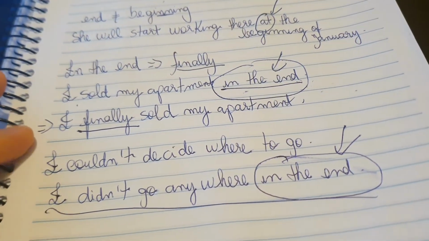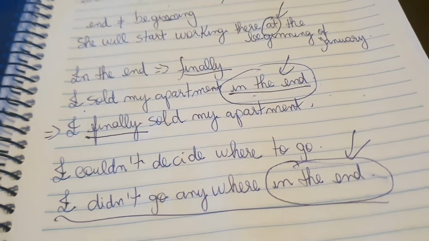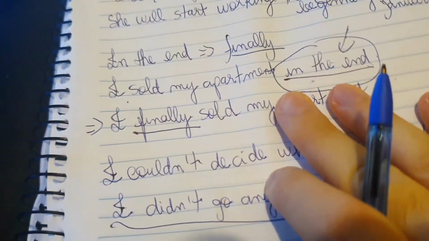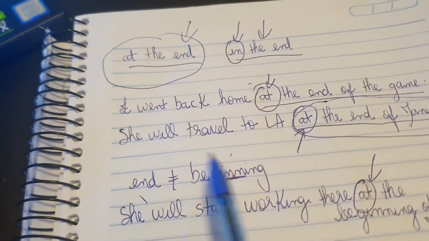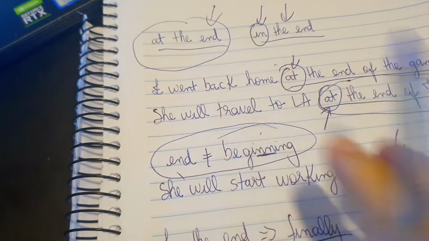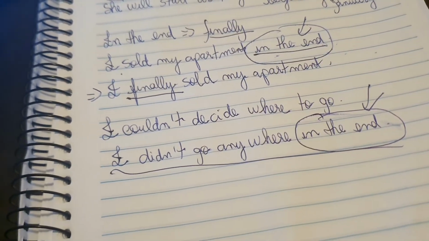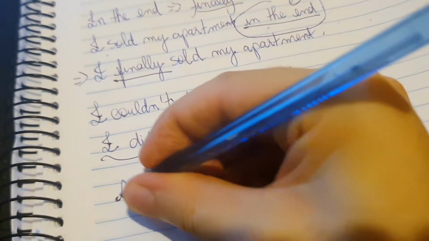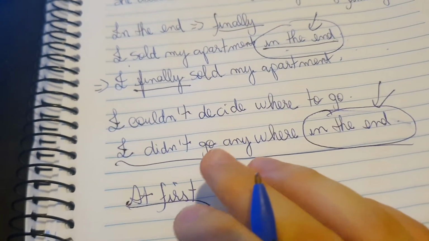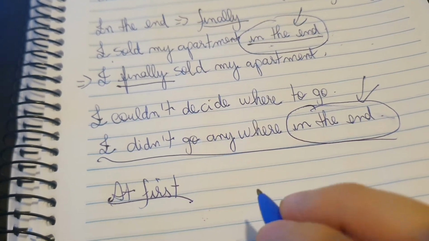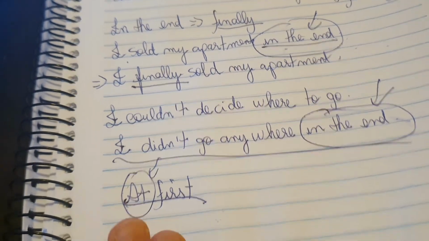So I couldn't decide where to go. As a result, I didn't go anywhere. Okay? Well, as we saw, for example, at the end or at the beginning, they are opposite. And we also have the opposite of in the end. At first glance, at first. So it's the opposite of in the end. So pay attention, at first. Not in first, no. At first.